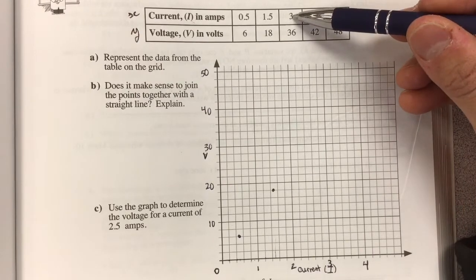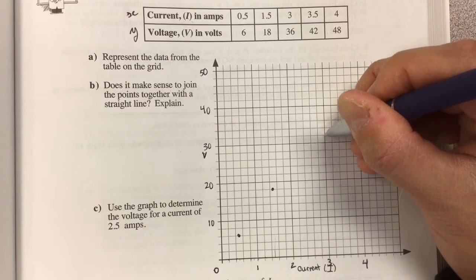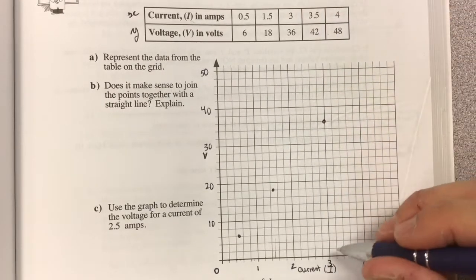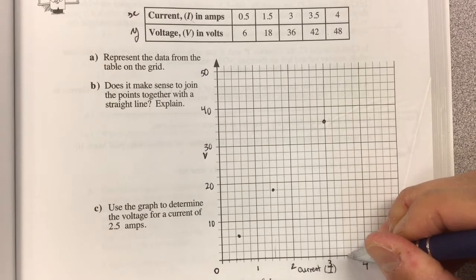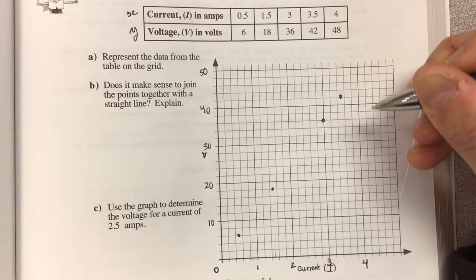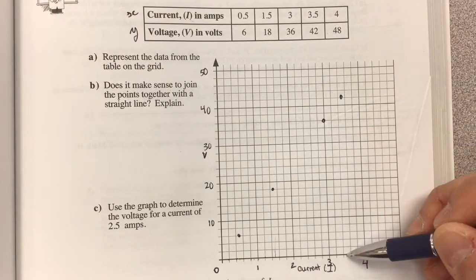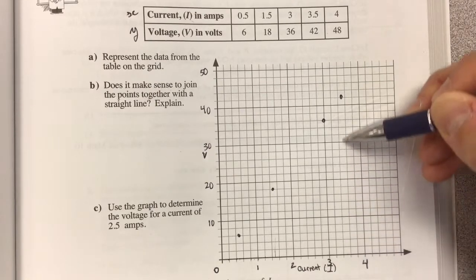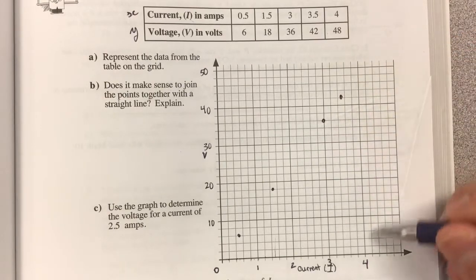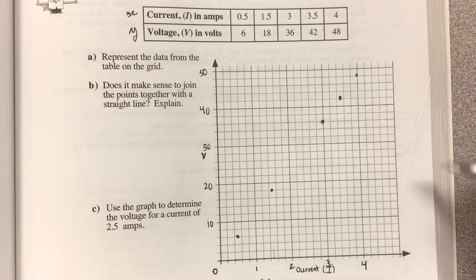Next, I'm at 3 and 36, so this is an easier one to plot. Then 3.5 is going to be in between, and 42, so 3.5 and 42. And then we had 4 and 48, we're going to be right here.